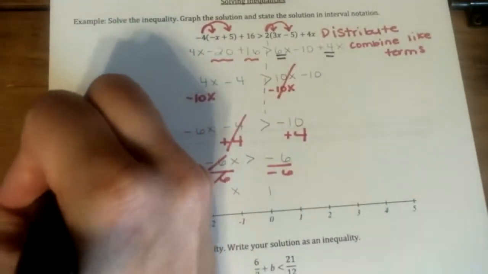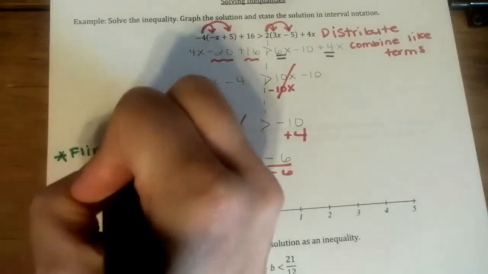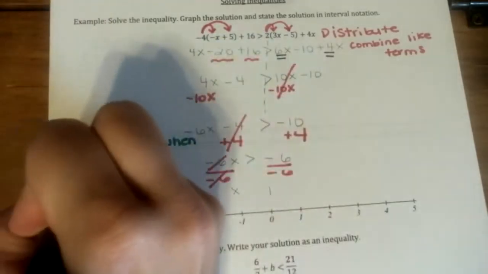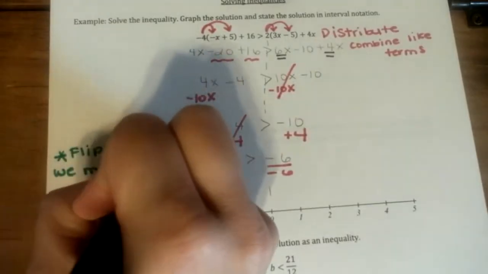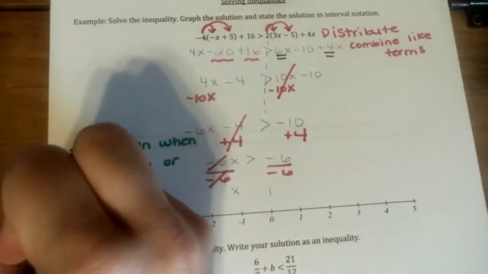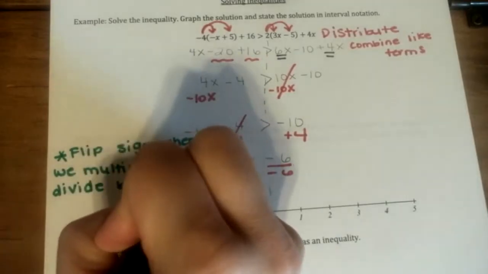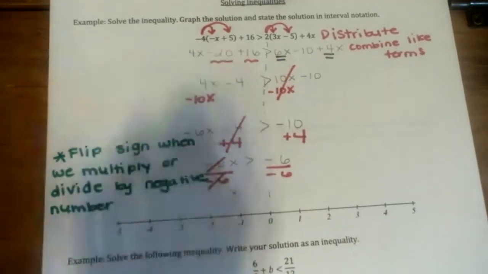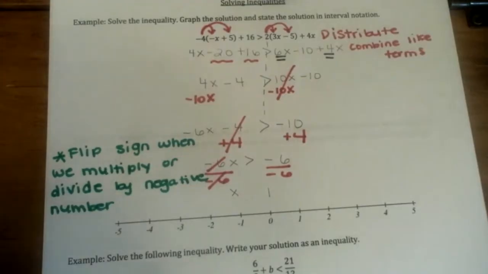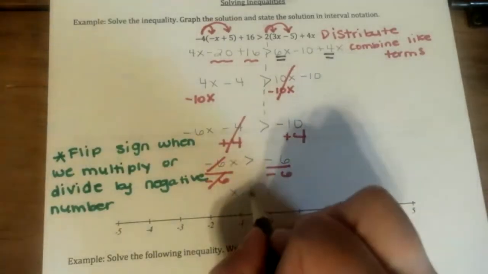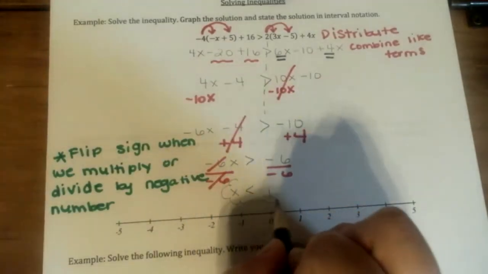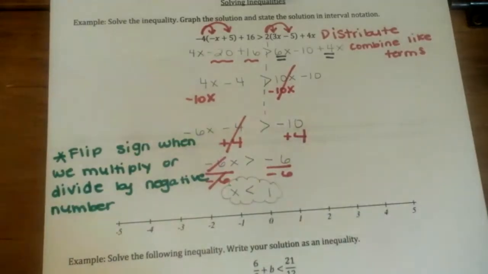So flip our sign when we multiply or divide by a negative number. Only flip it whenever you're multiplying or dividing by a negative number. Here we divided by negative 6, so flip the sign. So instead of greater than, we are now going to have less than. So here's our inequality. X is less than 1.